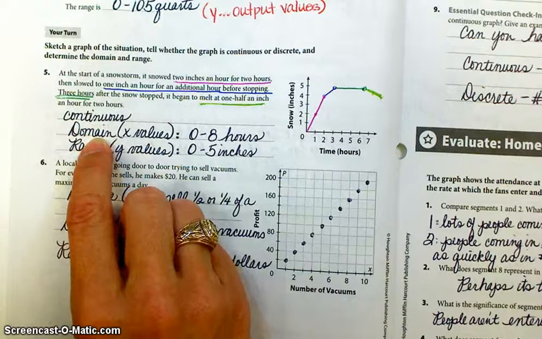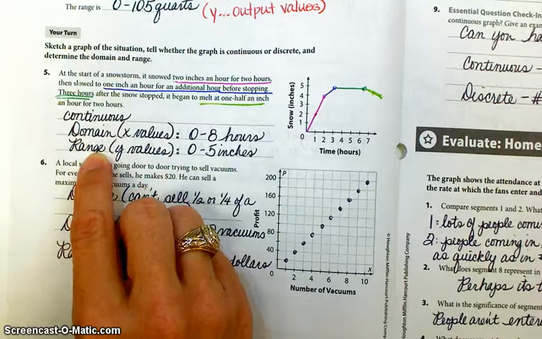Your domain is your set of x values, which is from 0 to 8 hours. Your range is your set of y values, which is from 0 to 5 inches because you accumulated 5 inches.